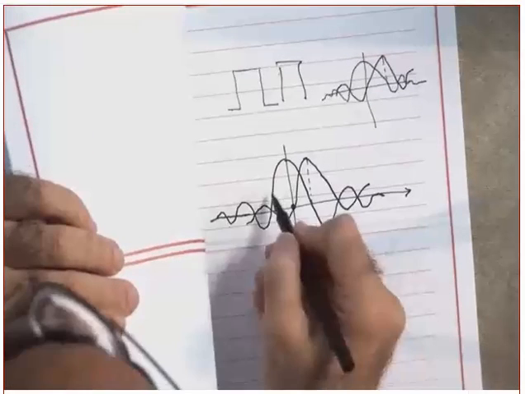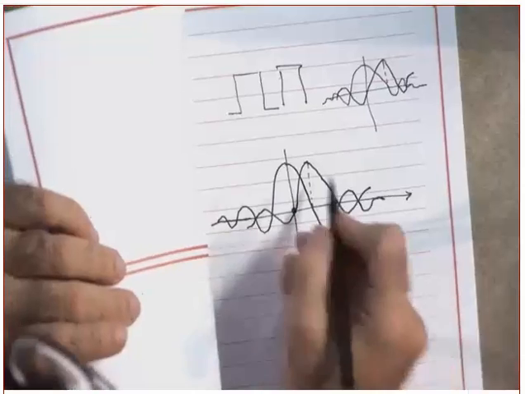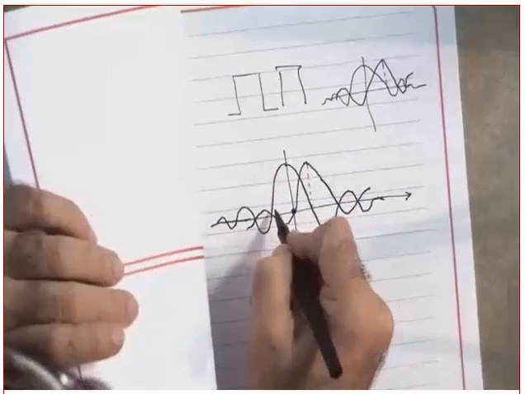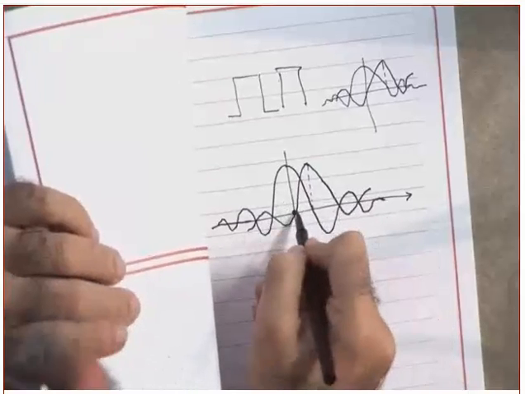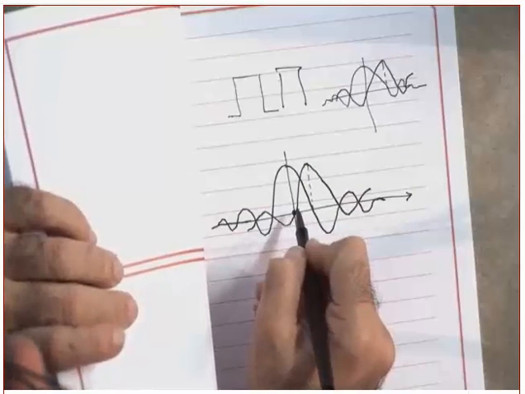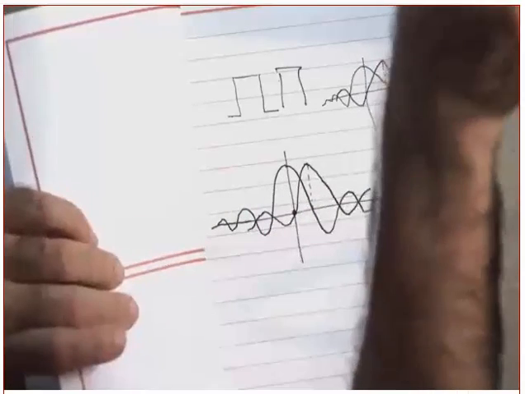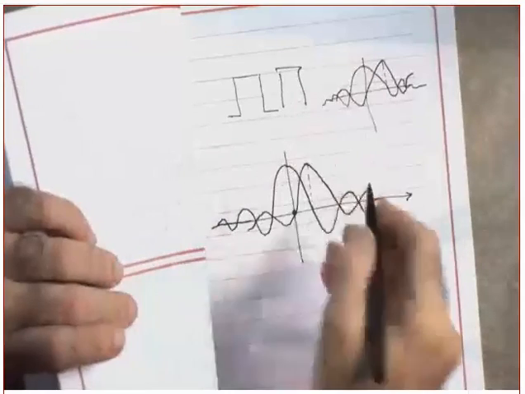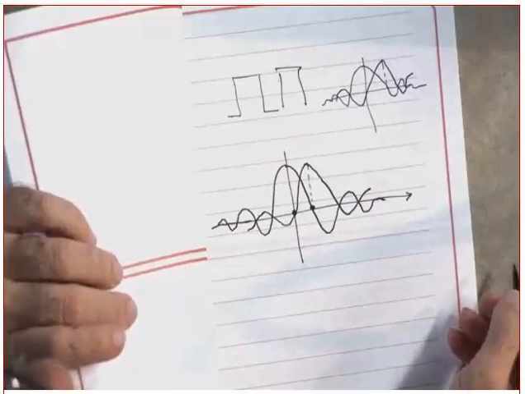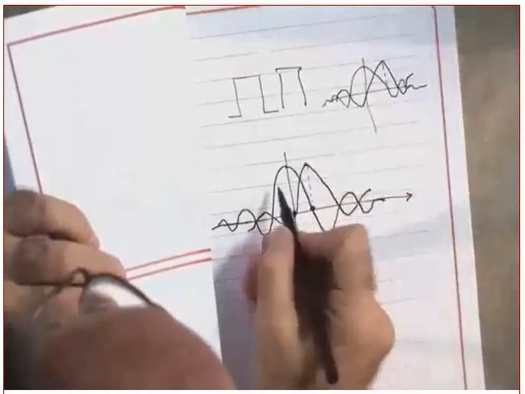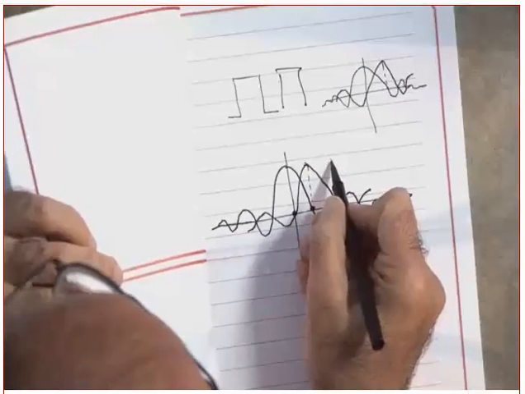Yes? When I sample, what am I getting? Contribution from how many symbols? Only one symbol, which is which one? This one. Yes? So even though these were present, they caused me no intersymbol interference. Why? Because at this point, I get only contribution from one symbol. Yes? How about this one? When I sample at this point, how many symbols? One symbol, which is this one. The effect of this one is 0. Where is the next one, by the way?